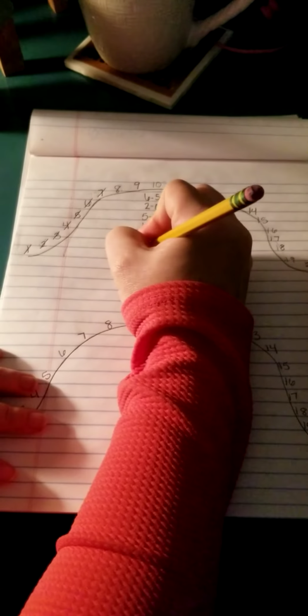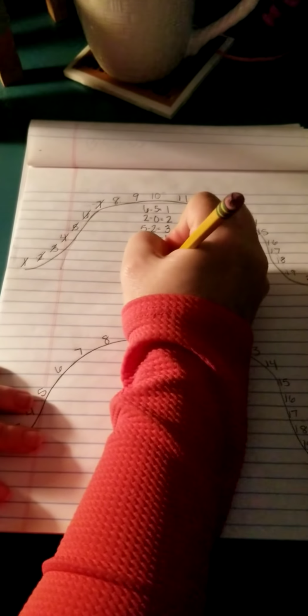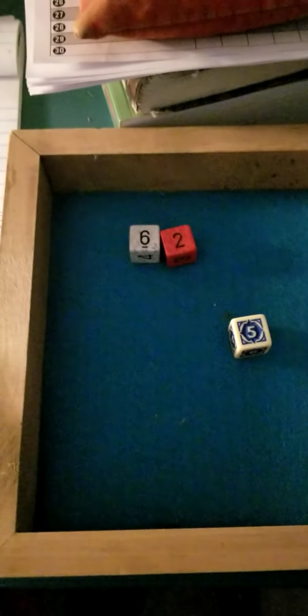And 7, it's kind of crazy that I'm still able to do this. 5 plus 2 is 7. So I cross 7 out, and I do 5 plus 2 equals 7. And now we're at 8. Wow, this is nuts. I don't think I've ever rolled this well. 6 plus 2 equals 8. So I can cross 8 out.